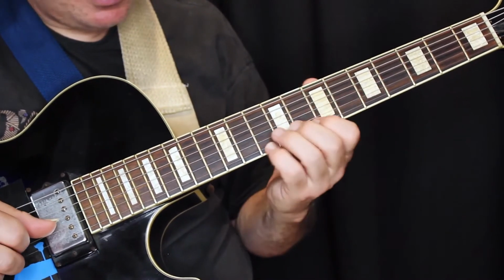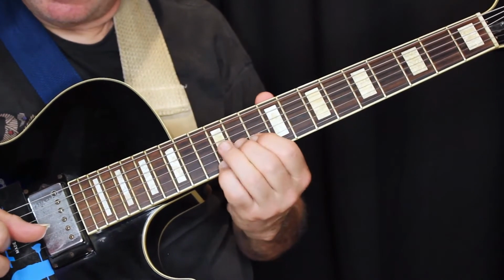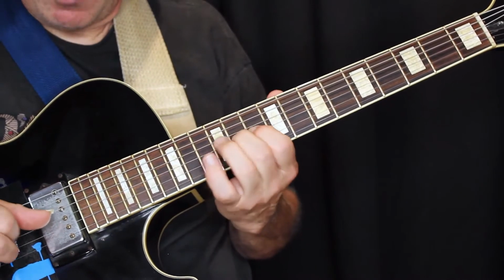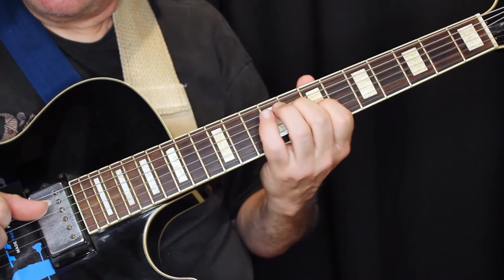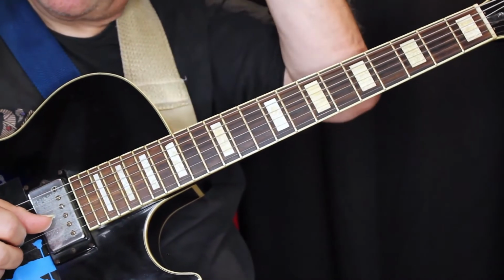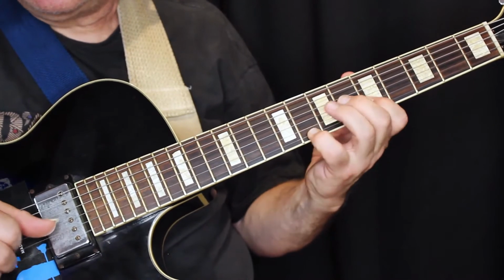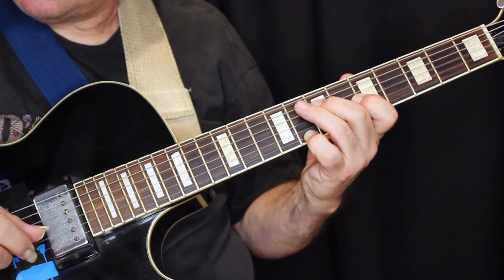But another technique is keeping one note and playing another line against it, so the interval changes. Like right here.